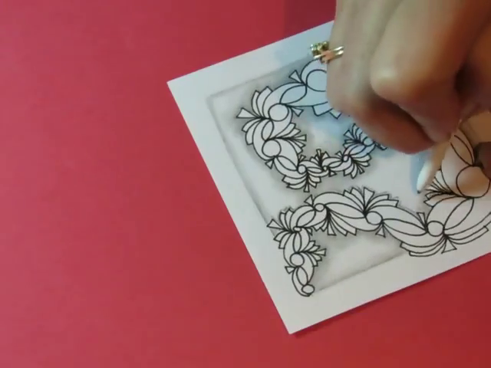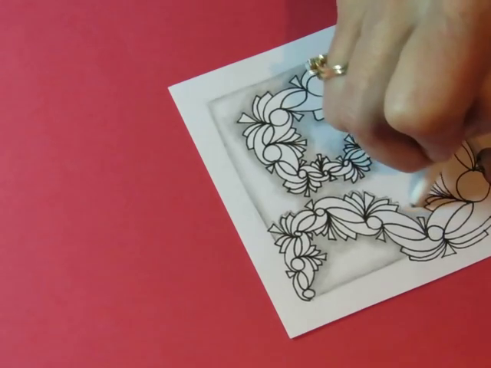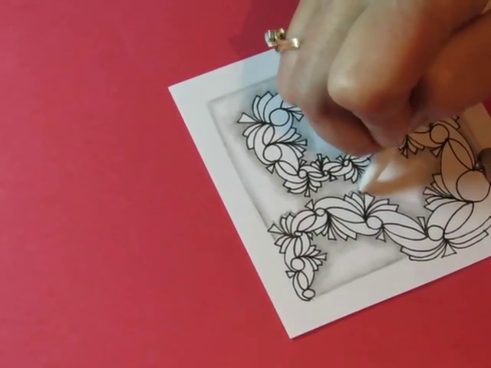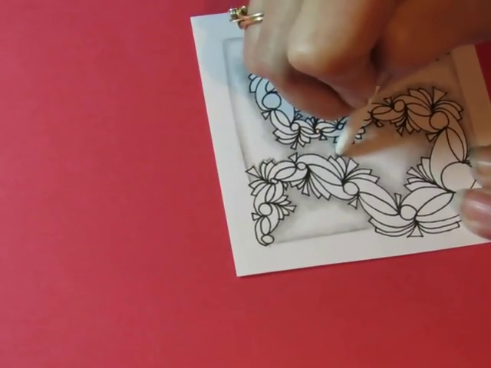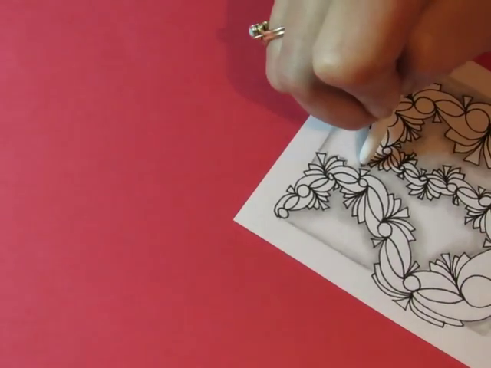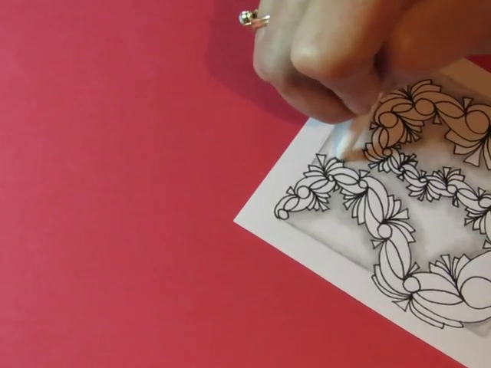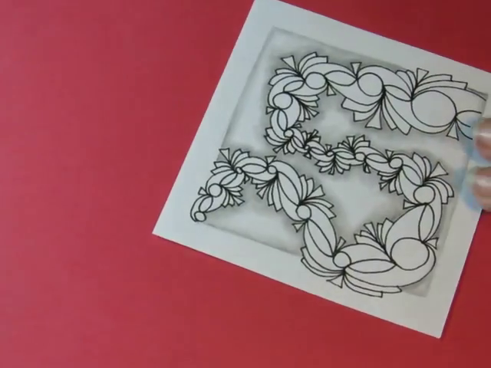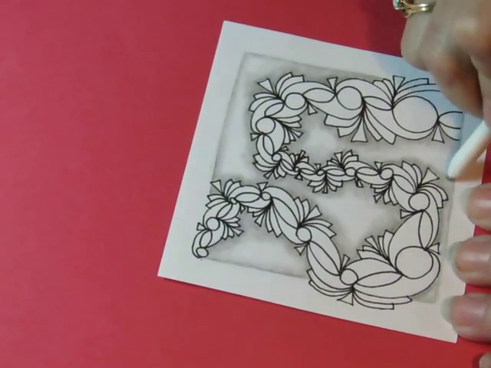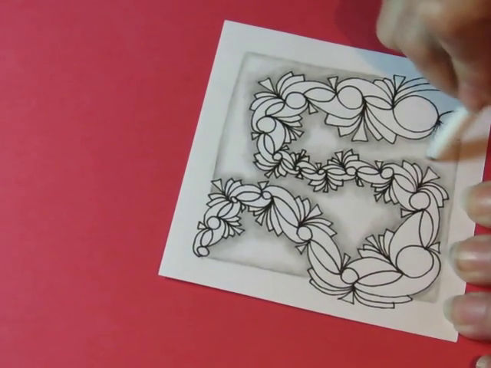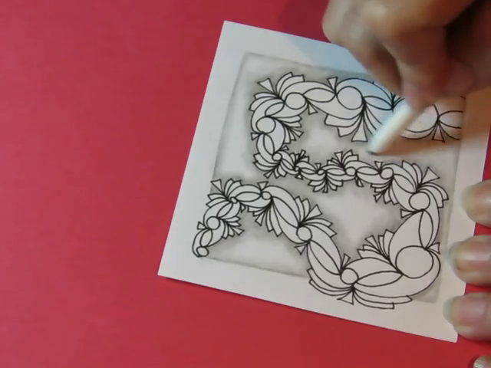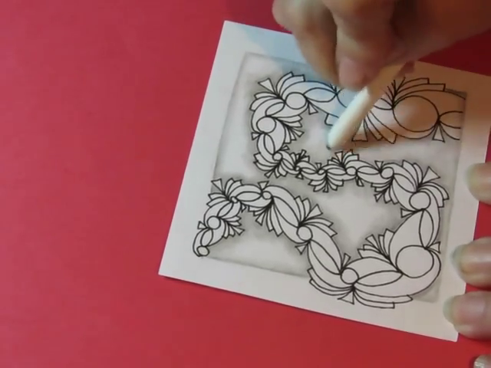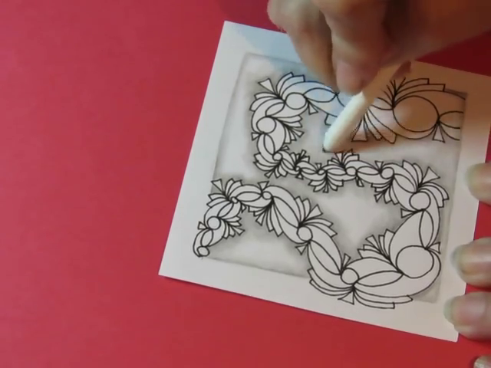I want this particular tangle to just kind of stand on its own. So I'm just going to make it pop off the page by using a little graphite. And then I'm going to blend a little bit more with the bigger one, just to kind of really gray that out.